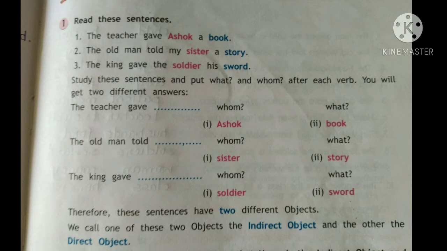The third sentence, the king gave. Gave is your verb. Gave whom? Soldier. Gave what? Sword. So therefore, these sentences have two different objects. So we call one of these two objects the direct object and the other the indirect object.